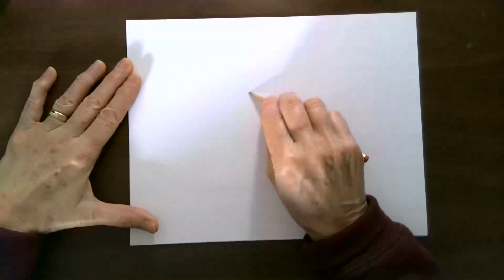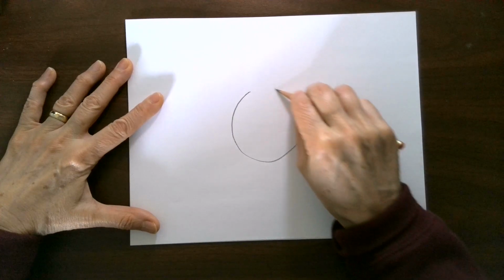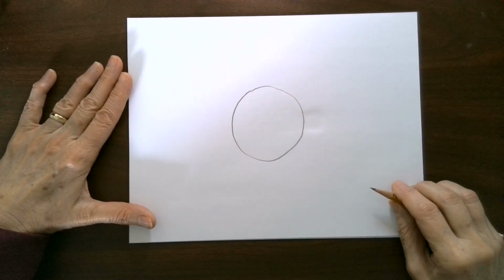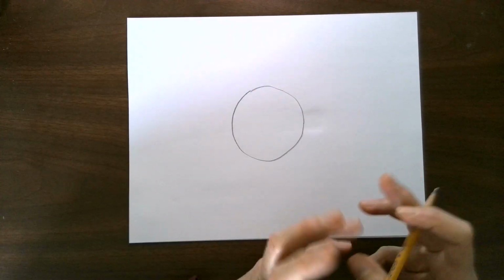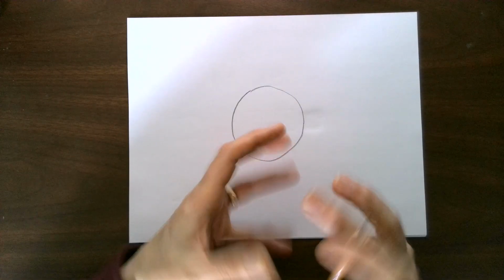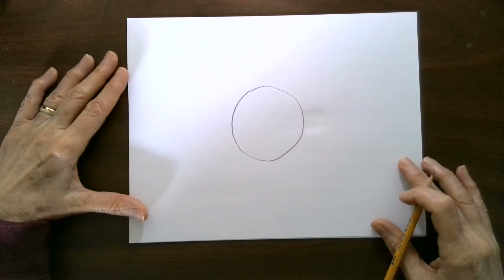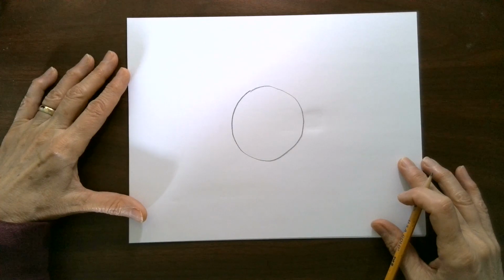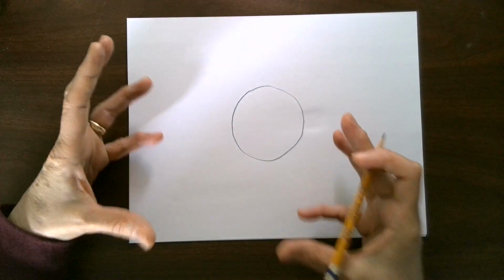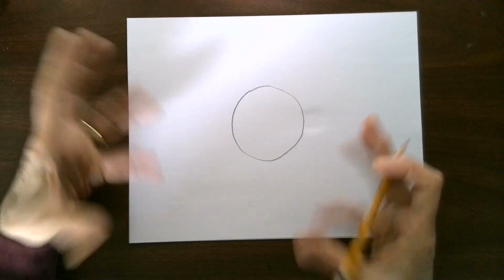All right, so let me grab a new sheet of paper, and I'm just going to do a very simple image. I'm just going to do a circle. And so right now I have a flat, 2-dimensional circle on my paper. But if I want to change it into a sphere, into a rounded ball shape, I have to use value, lights and darks. And that process of bringing it out of the paper, that's my chiaroscuro.